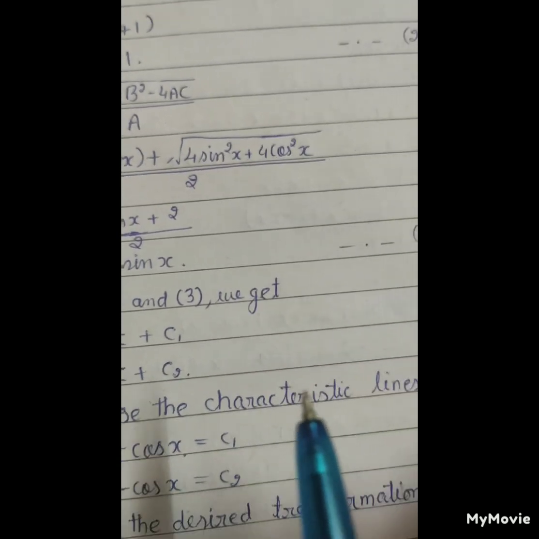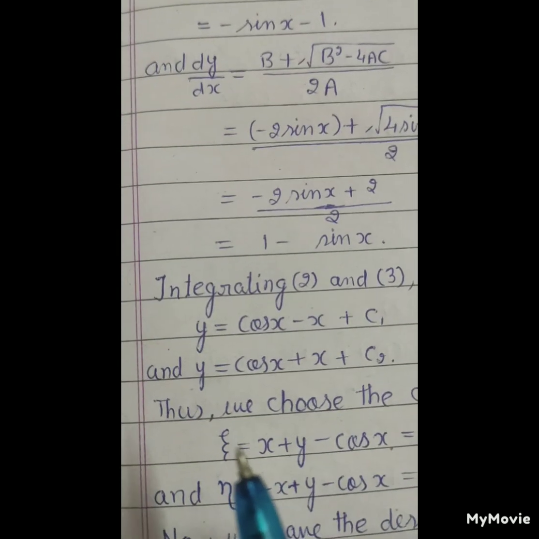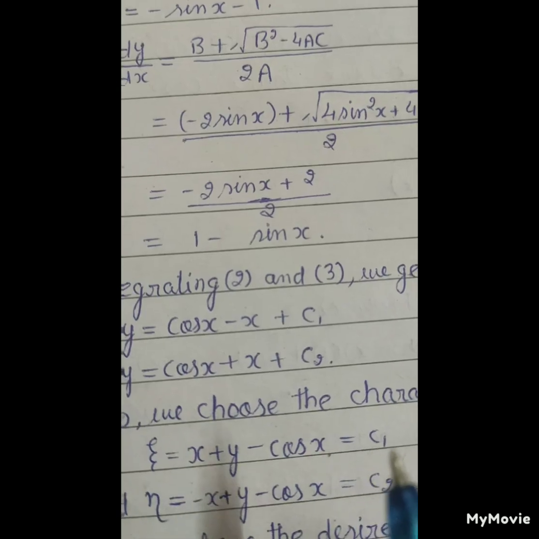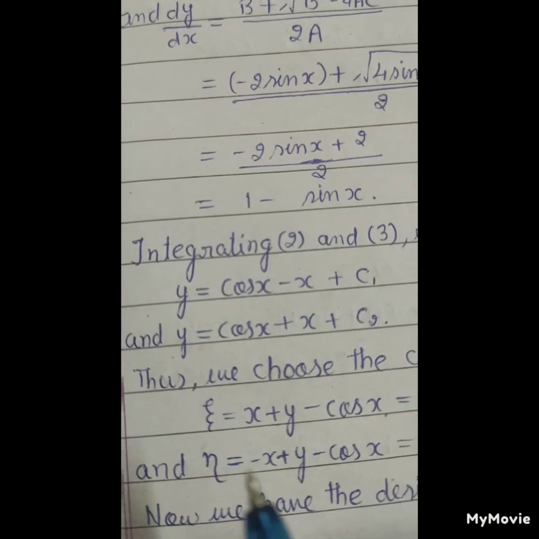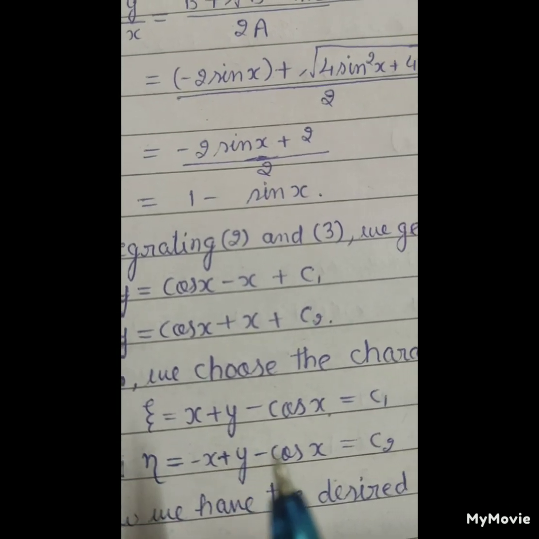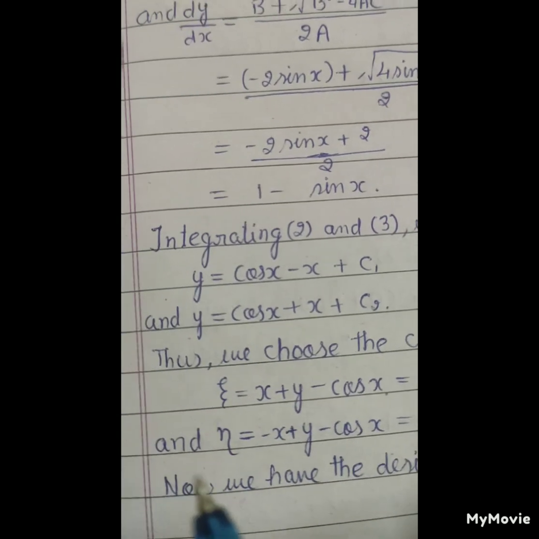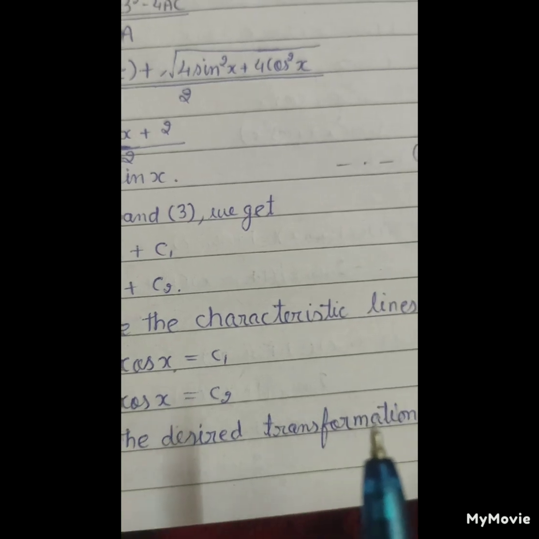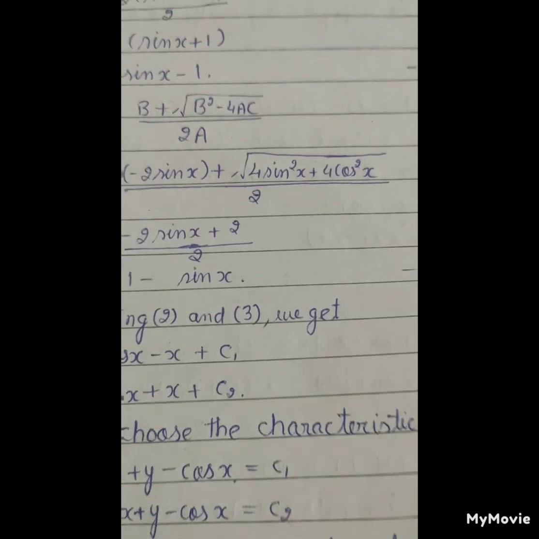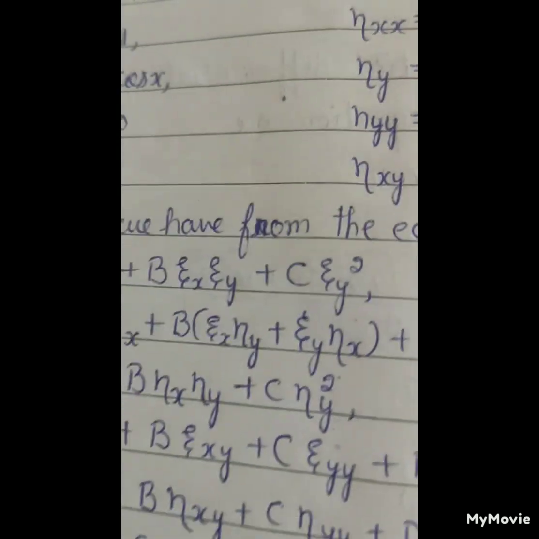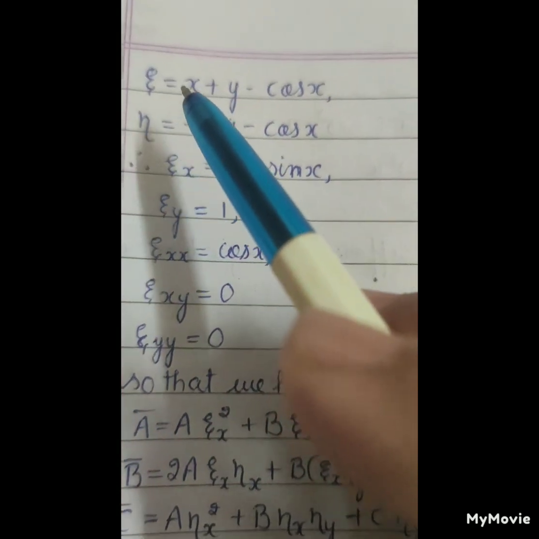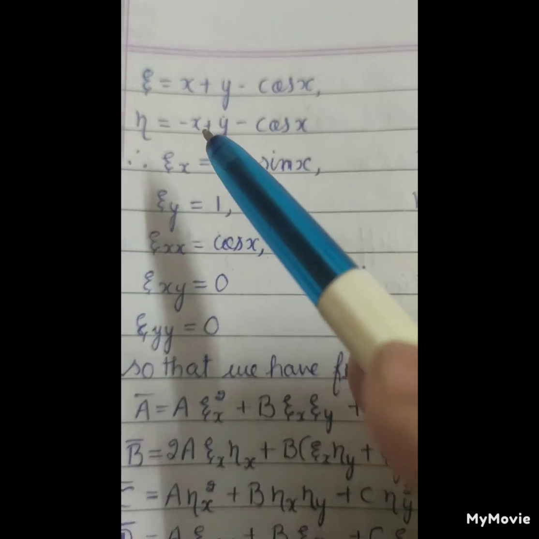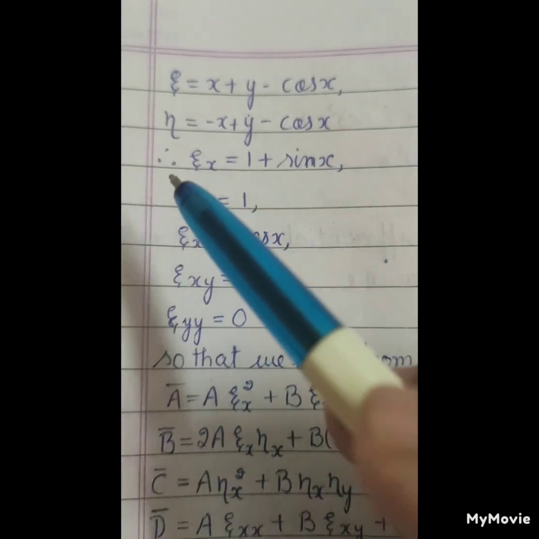Thus we choose the characteristic lines as ξ = x + y - cos x = c1 and η = -x + y - cos x = c2. Now we have the desired transformation as ξ = x + y - cos x, η = -x + y - cos x.